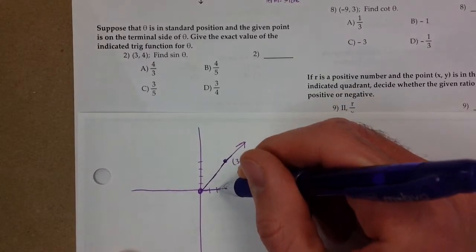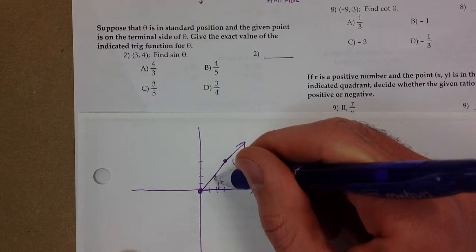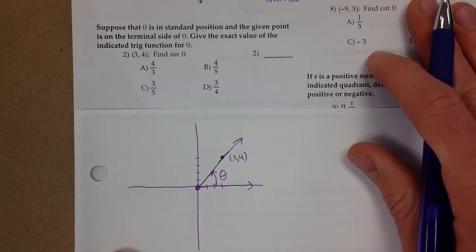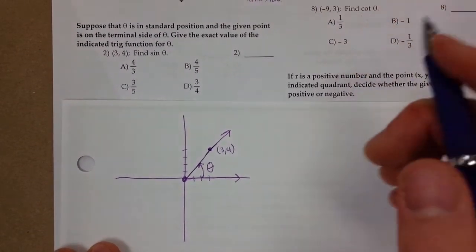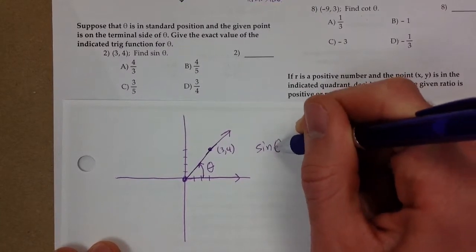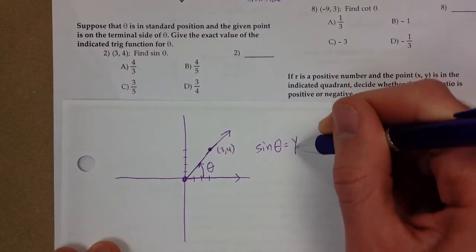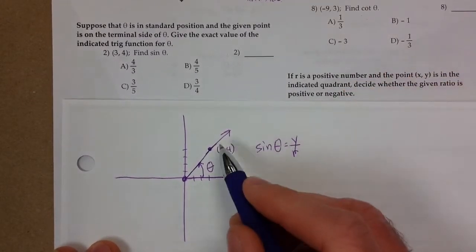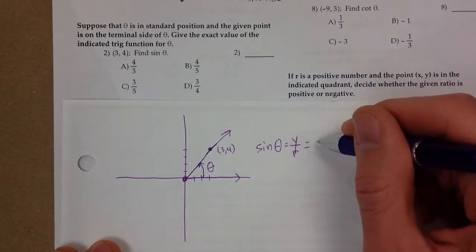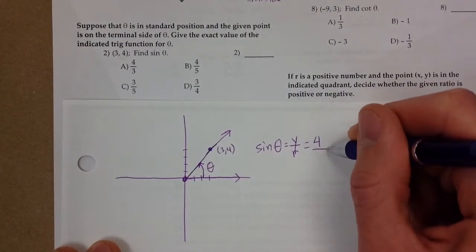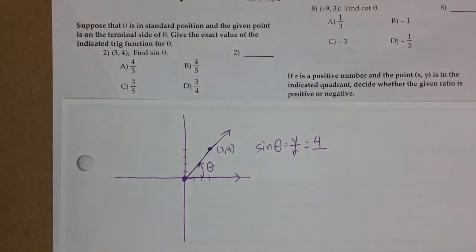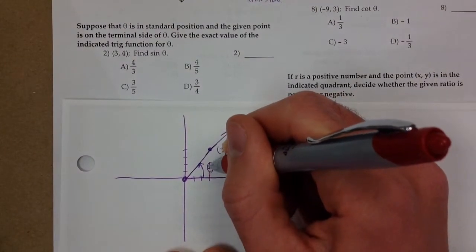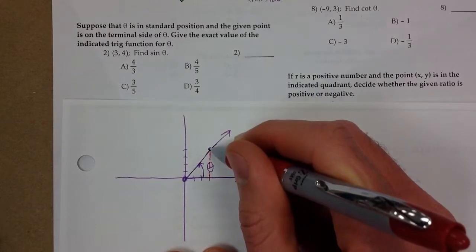And since it's in standard position, then the angle goes from the initial side on the positive x-axis to the terminal side, wherever it is. So that's theta. We want to find sine. No problem. I know that sine is opposite over hypotenuse. In other words, y over r. I have my y-coordinate. It's 4. I have half the answer. Now I just need r. R is the hypotenuse. It's the radius. It's also the distance from the origin to the point.